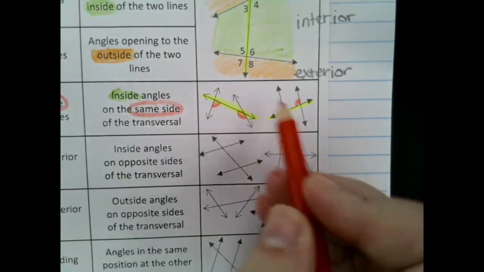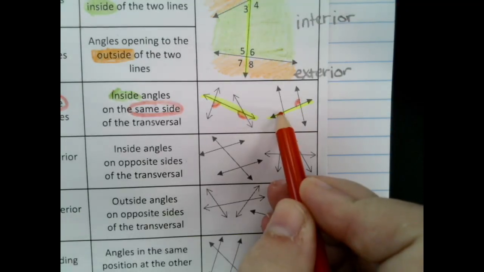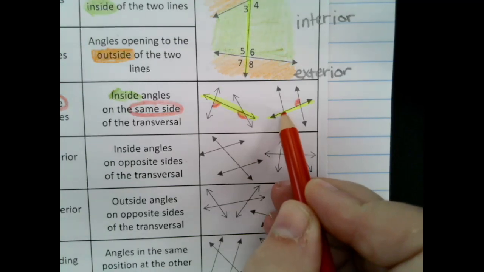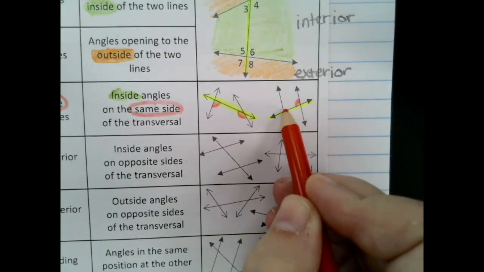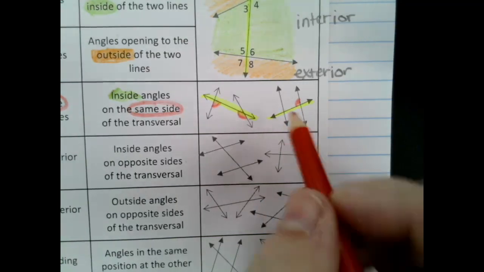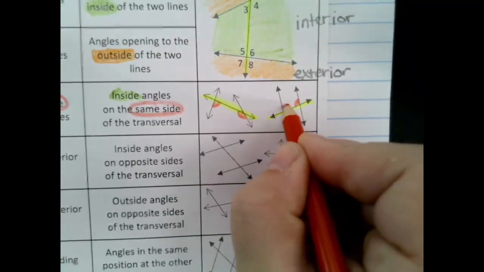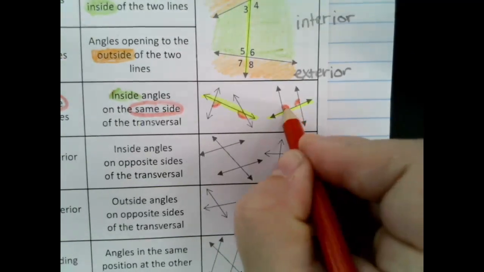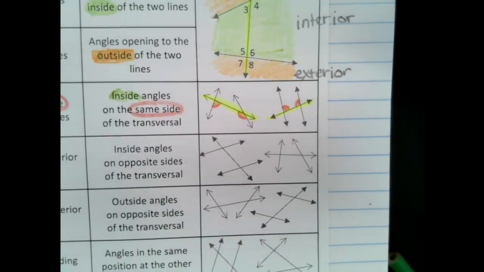I'm going to my other line. So on this other line, am I going to go on the left side or the right side? Good, right side, the in-between. And do I want to go above or below to stay on the same side of that transversal? Good, above. I want it to match above, to be in that same spot. Good.